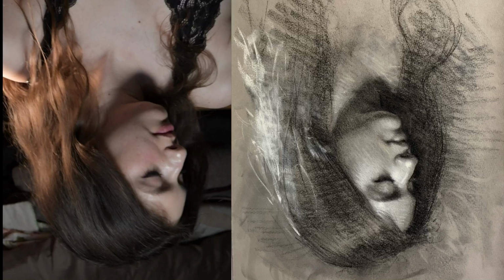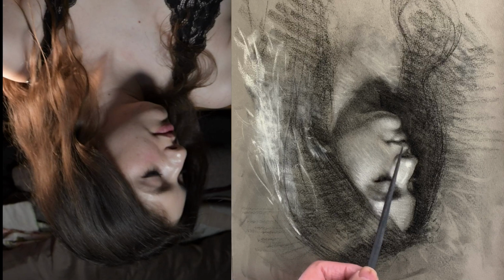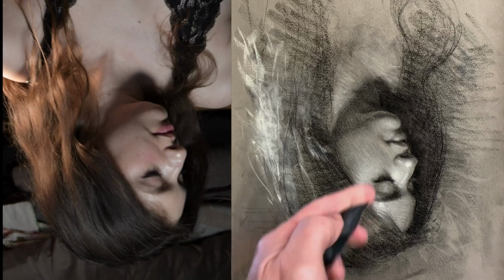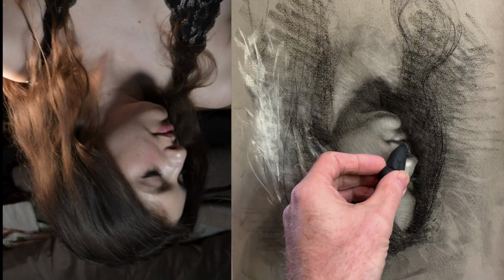So again, I'm going to use this, I think that's that HB. So that's a good place to use that harder pencil. I really don't want to put much charcoal down. I'm just trying to get that little bit of light to describe that upper lip a little bit better. But that was very minor. I have to come back and work on that just a little bit.